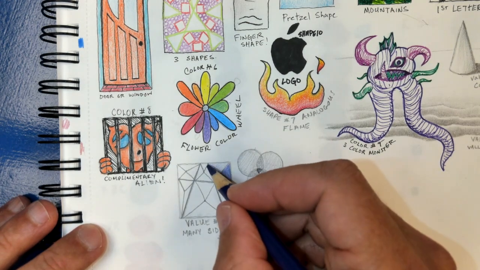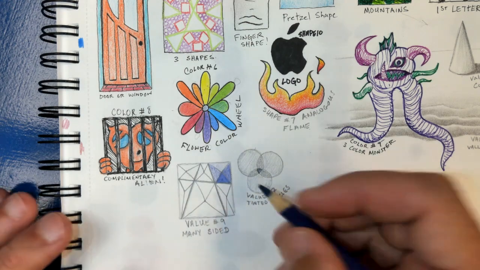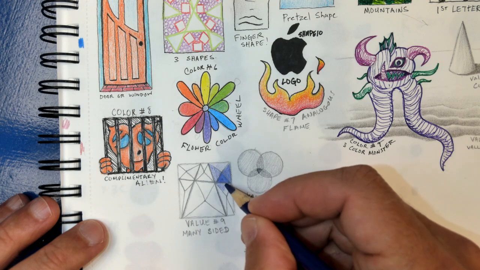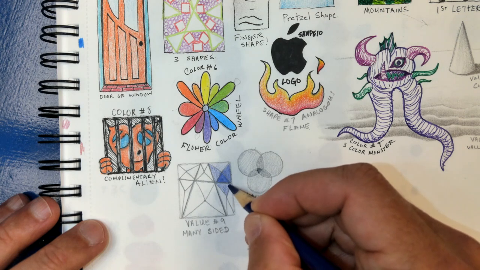And what I want to do is where those values touch, I don't want them to be the same. So down here, I want to make sure that this is not another super dark value.